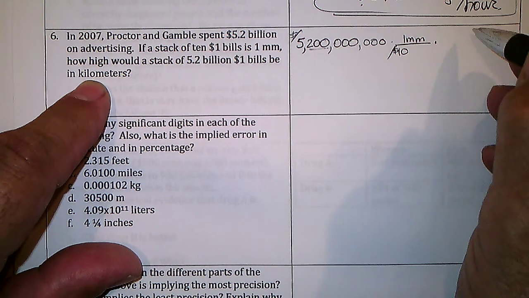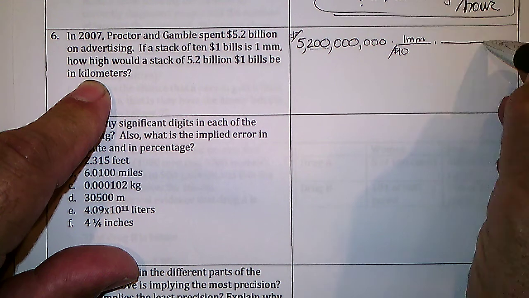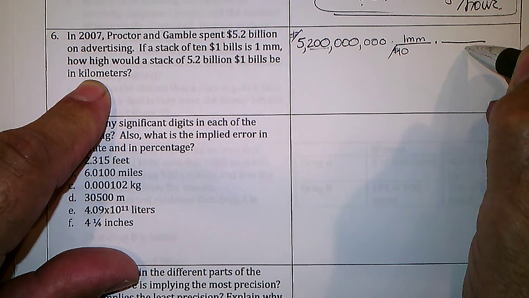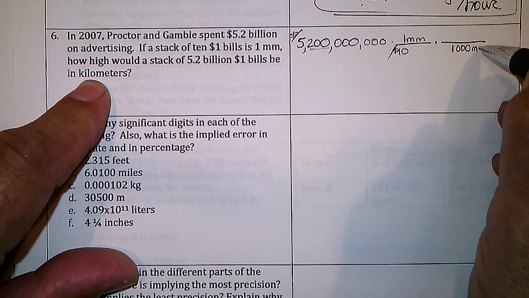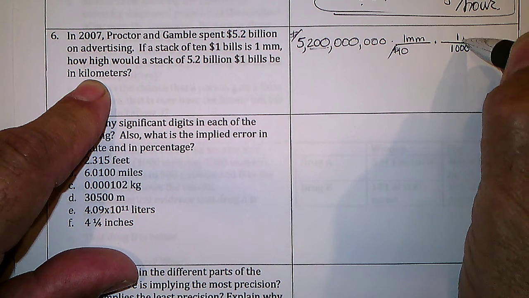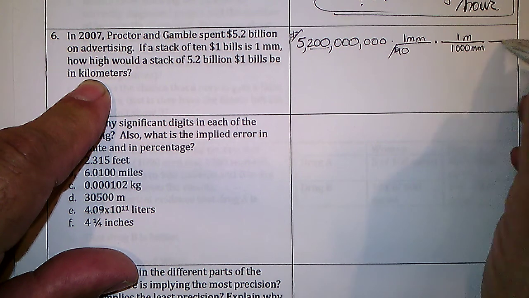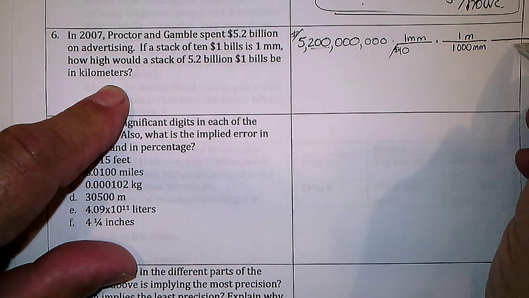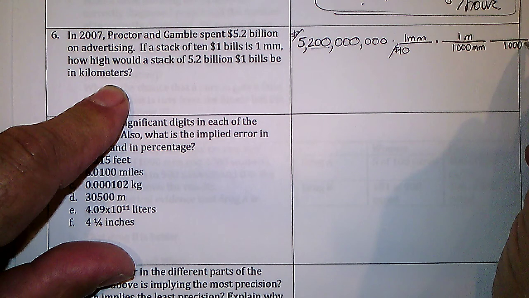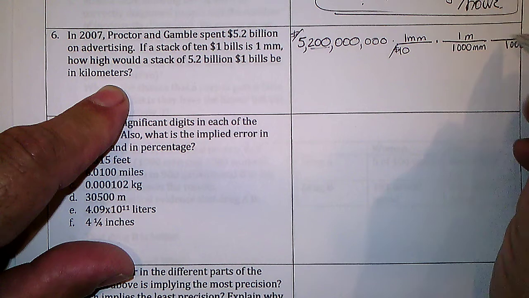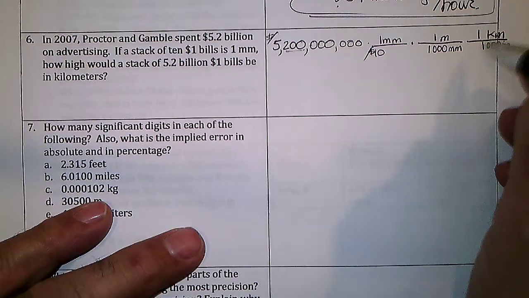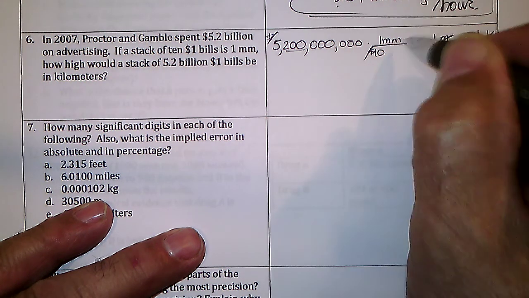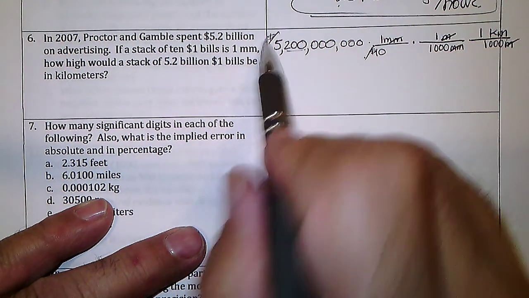And then we got to change millimeters to meters. 1,000 millimeters, because they're little tiny things, makes 1 meter. And then we got to go to kilometers. 1,000 meters makes 1 kilometer. So the meters cancel, the millimeters cancel, and the dollars are canceled.